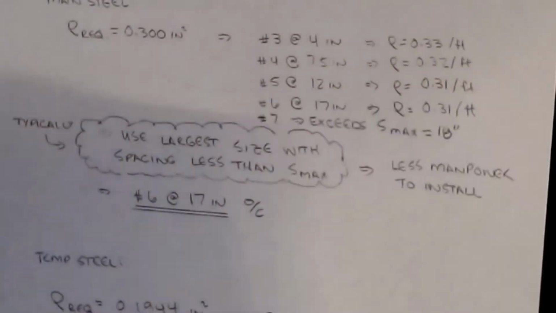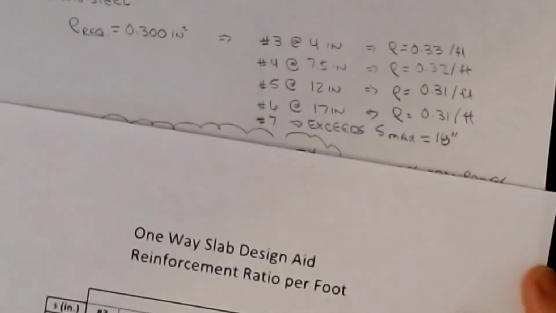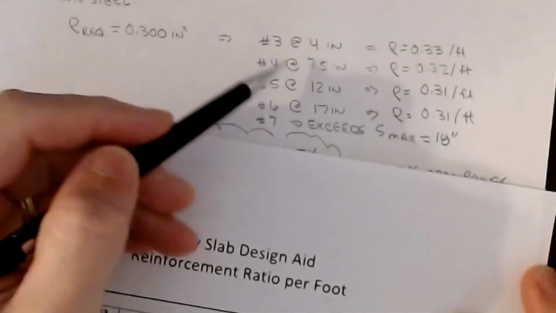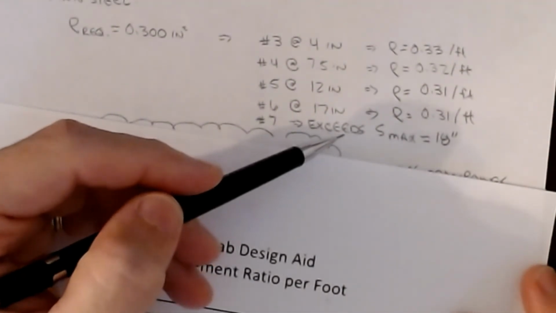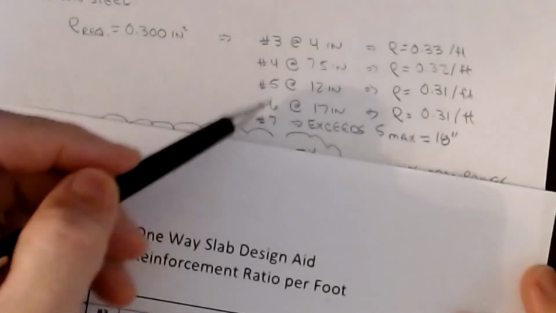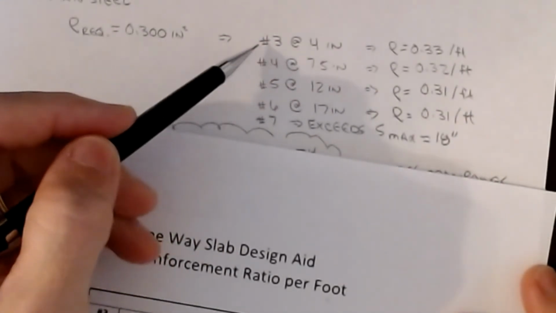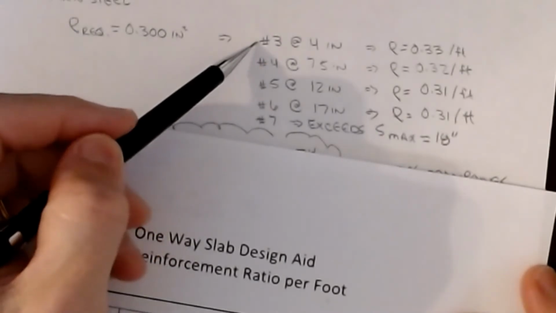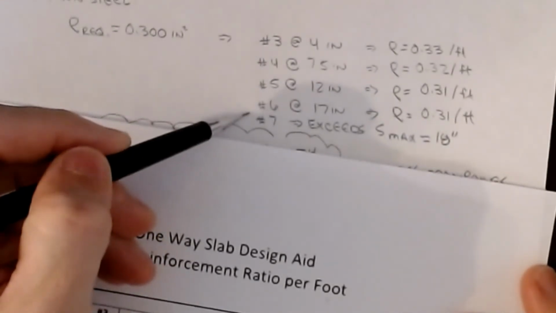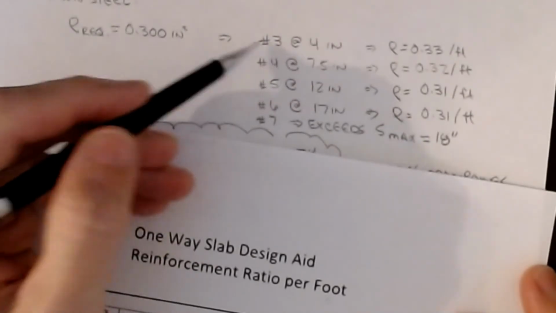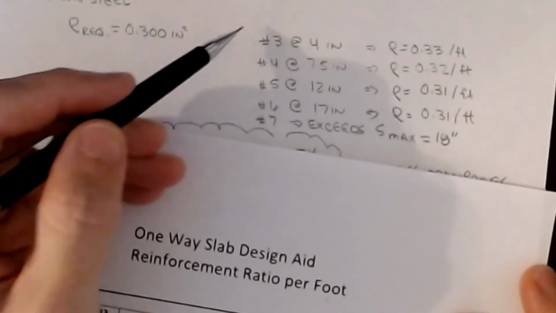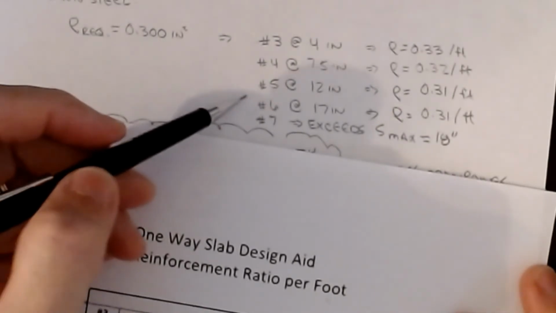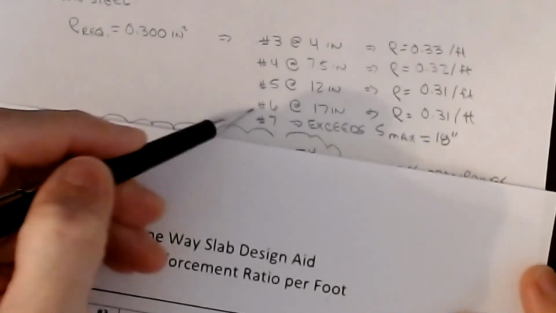Okay, so if we look, this is my table data. The 3 is at 4, the 4 is at 7.5, and then the number 7 has exceeded the S max of 18 inches. So one of these would be my options. You have the option of putting in a whole bunch of number 3s or a whole lot fewer number 6s if I space them at 17 inches. In fact, it's almost 4 to 1: for every one of these you'd have to put 4 of these in. That's a lot in labor costs, and so that's why we're going to choose to go to a number 6.